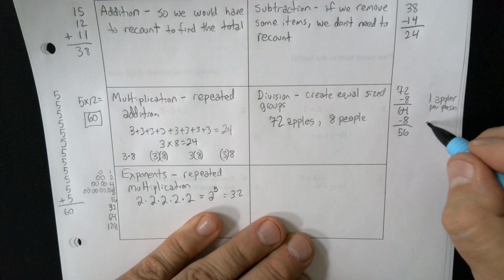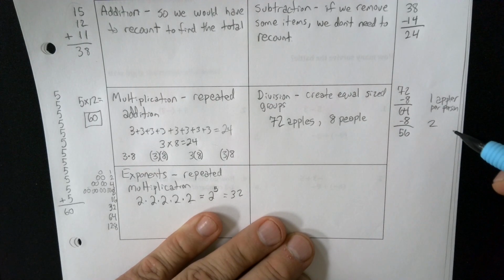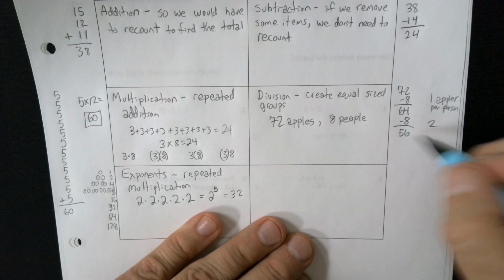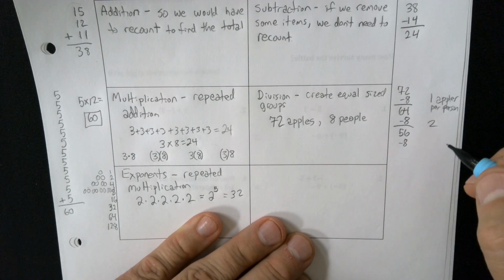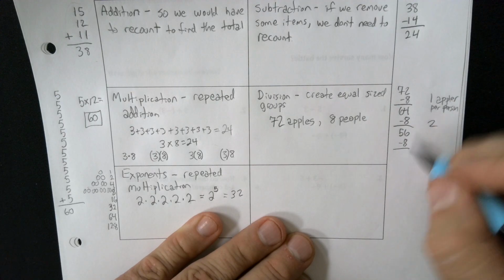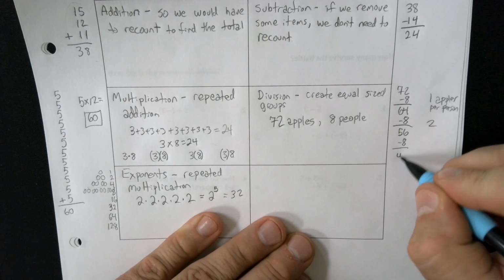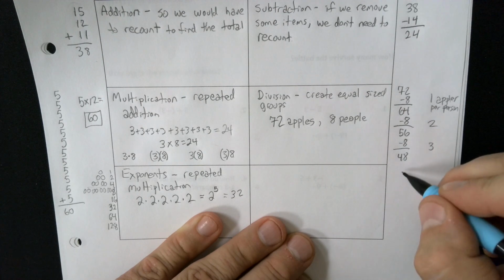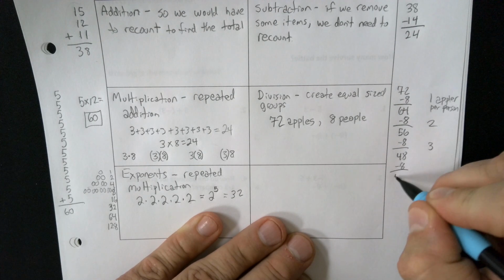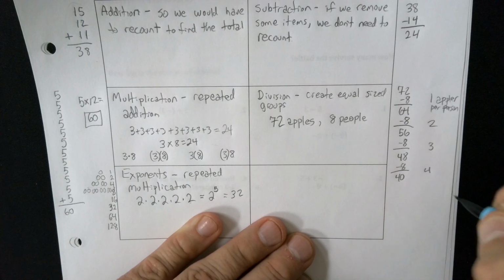And now we have 2 apples per person. I'm not going to keep writing apples per person. If I subtract 8 again from that and divvy them out, then we would have 3 apples per person. So that is going to be 48. Subtract 8 again. We're now at 40. That's 4 apples per person.